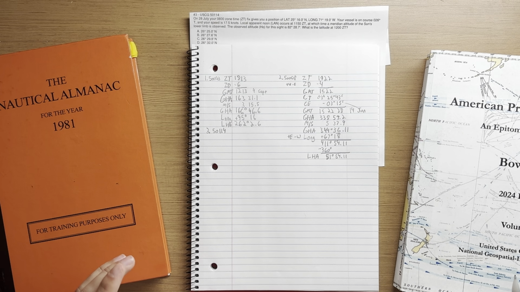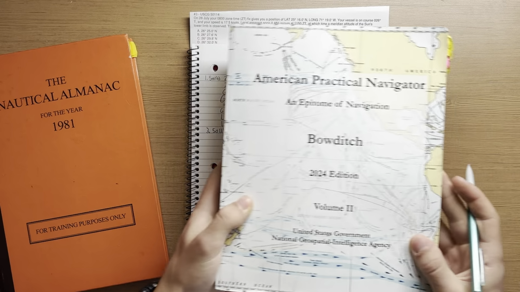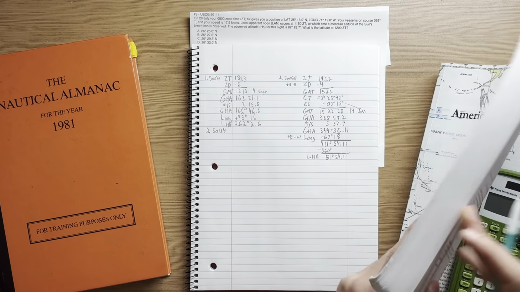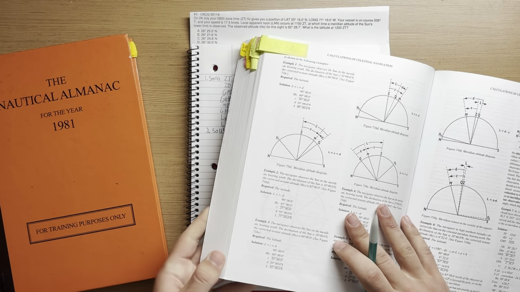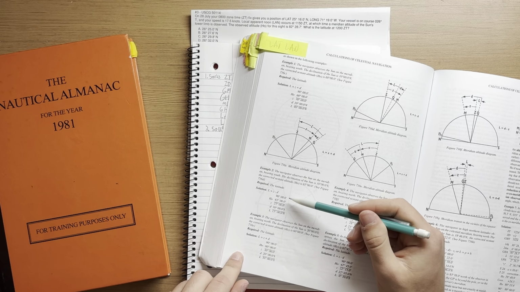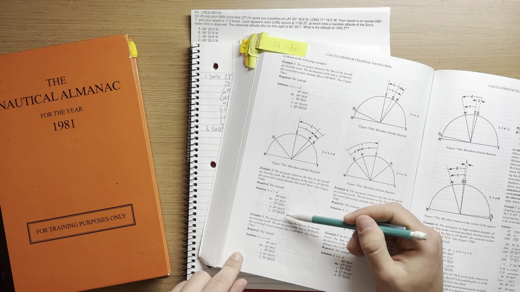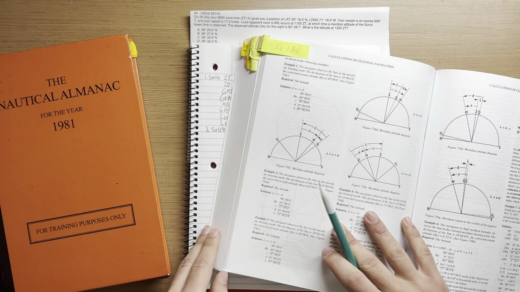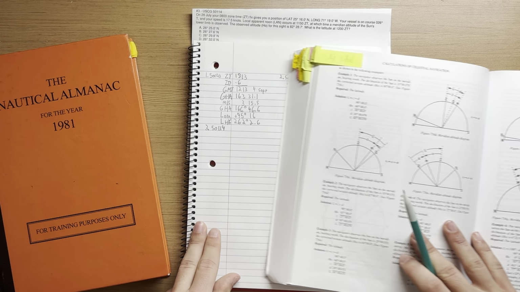Hello. So this video is going to show you how to find the latitude at 1200 zone time. First, let's go to our Bowditch 2024 edition, volume 2. You open up to page 274, and it gives you an example of how to find the latitude here. So using that example, we're going to follow it.